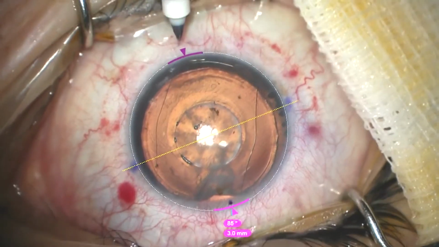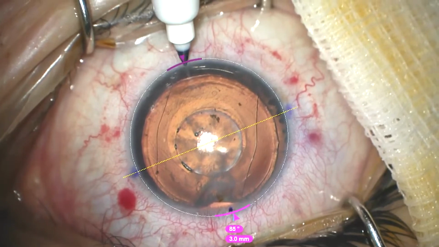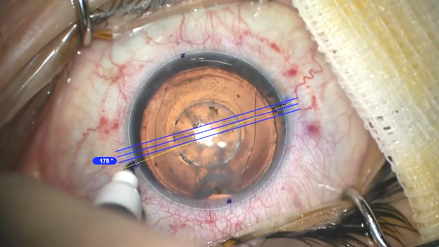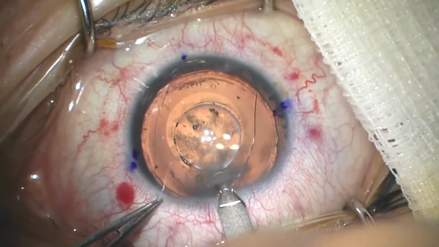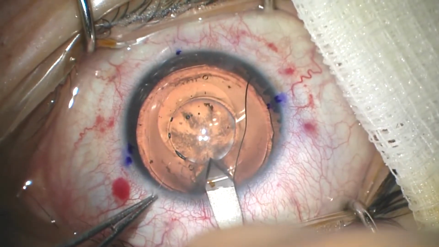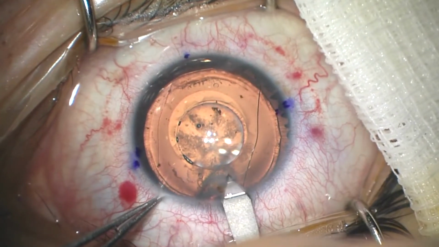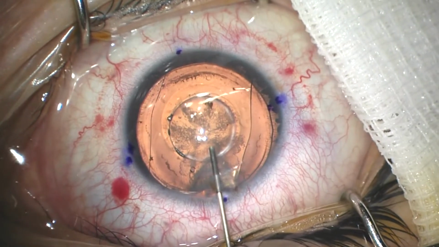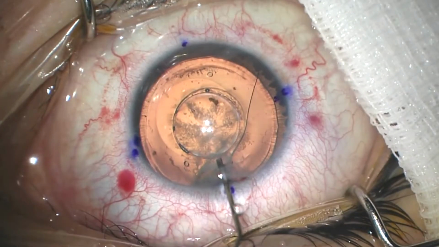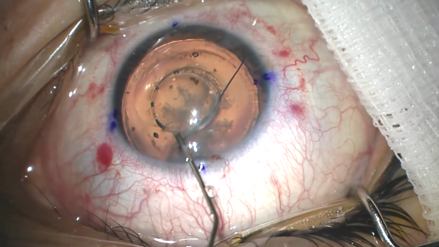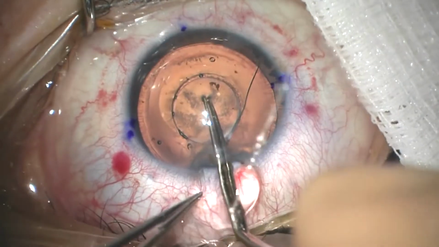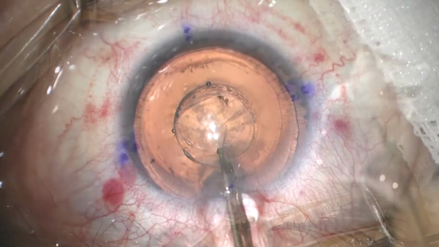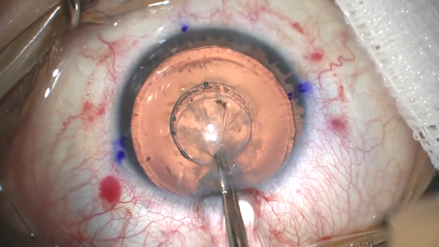Mark the steep and flat corneal meridians, in this case assisted by a digital system of image analysis. Perform the corneal incision in the steep meridian. Inject the cohesive viscoelastic above and below the ICL. Explant the ICL through a 3 mm incision with a capsulorhexis forceps. Remove the anterior capsule.